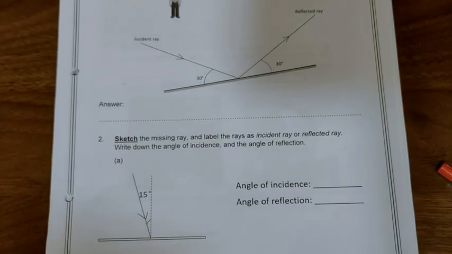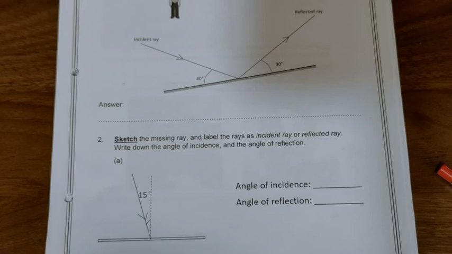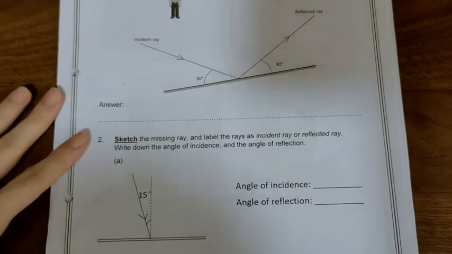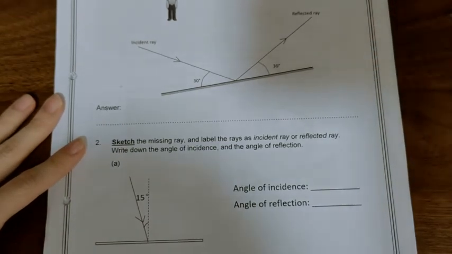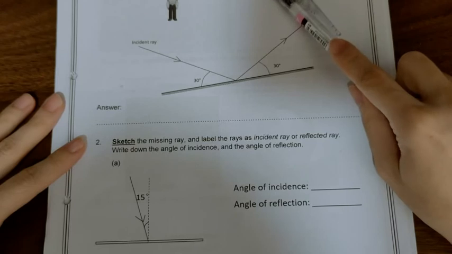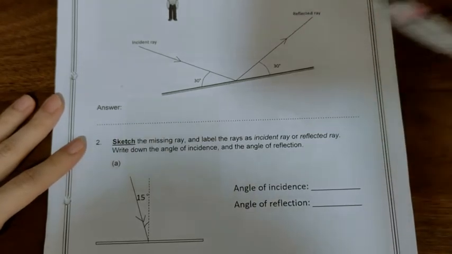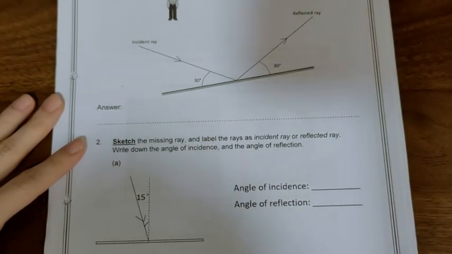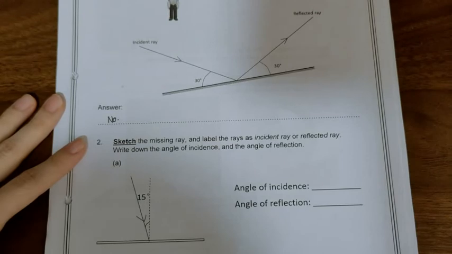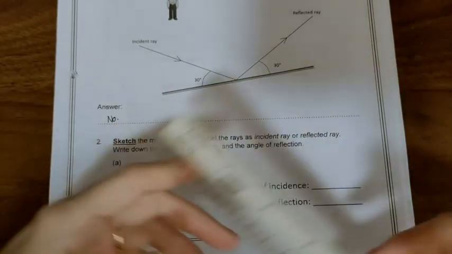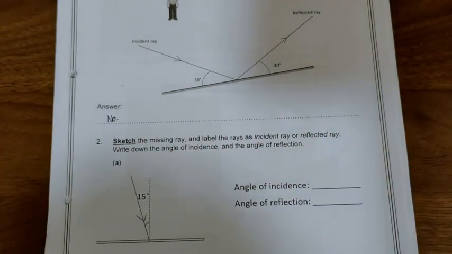Okay, in this video, I'm going to discuss with you the solutions on the questions you have tried earlier on. So, the first question asks, is this man correct? He says that the angle of incidence is 30 degrees. Is he correct? Okay, the answer is no. Why is he incorrect? So recall that what is the angle of incidence?